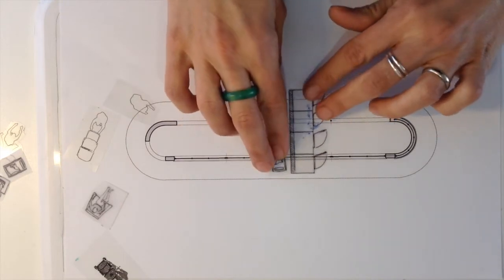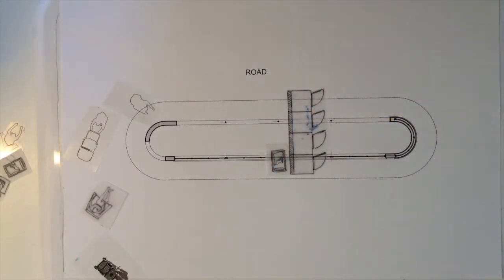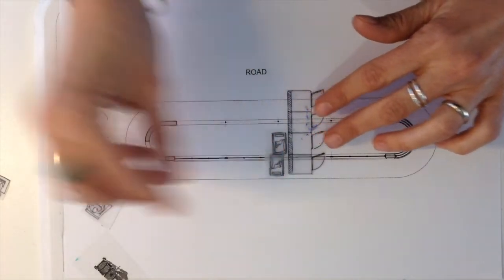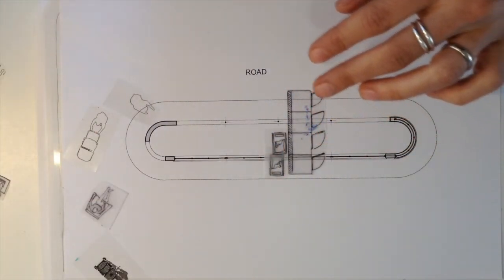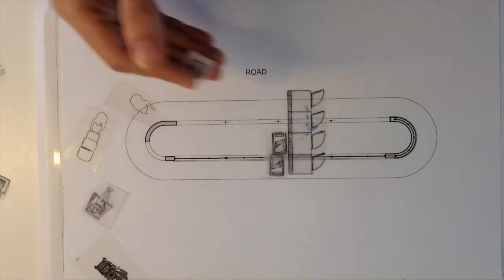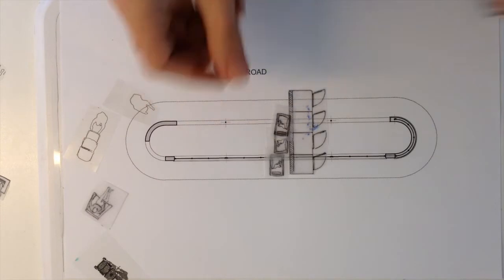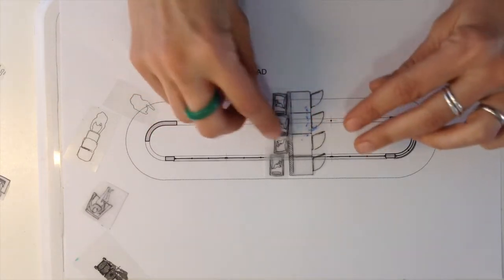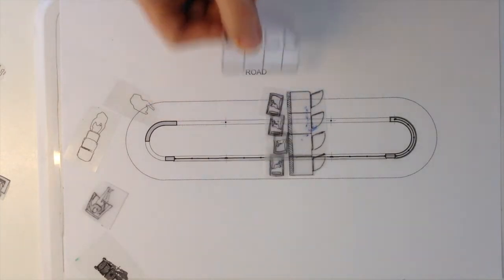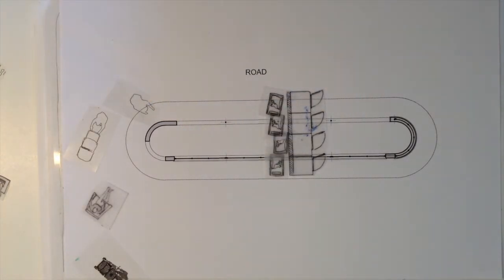I'm placing these side by side. On one side, as you can see, are my little cots. On the other side I have the washing machines. Although you only see 4 washing machines there, I imagine them being stacked, so it's potentially 8.